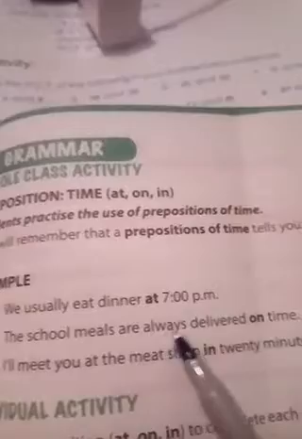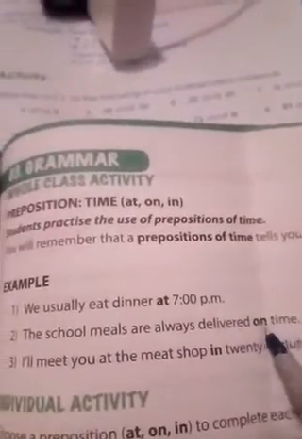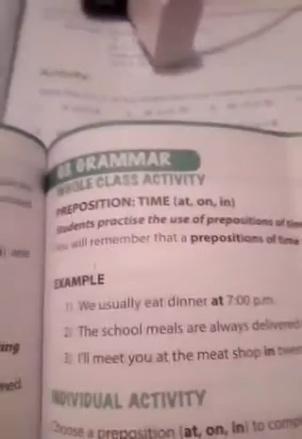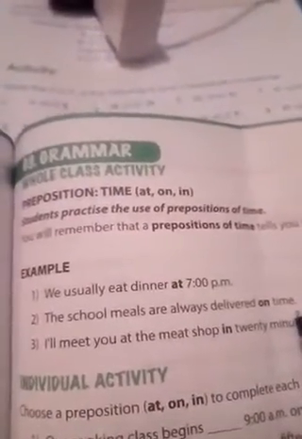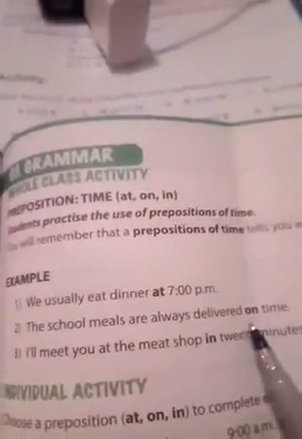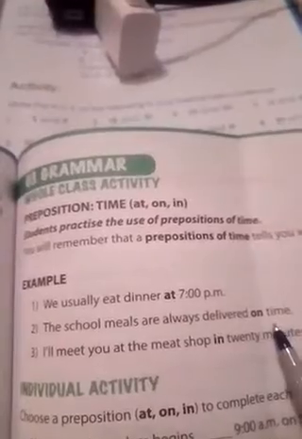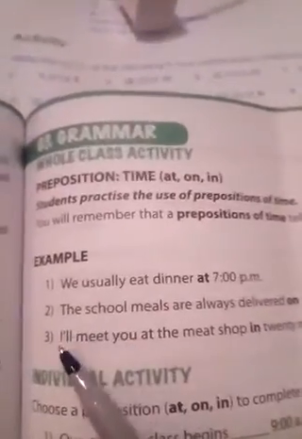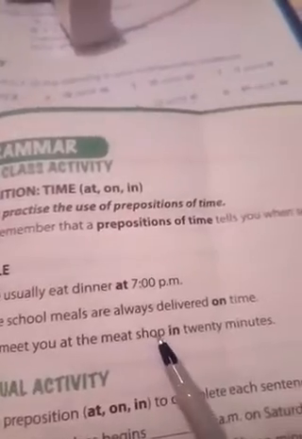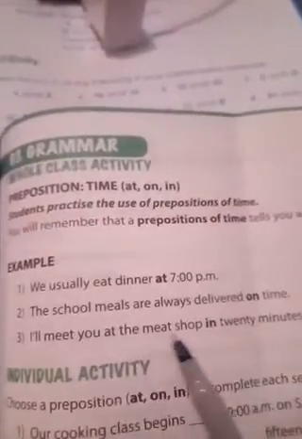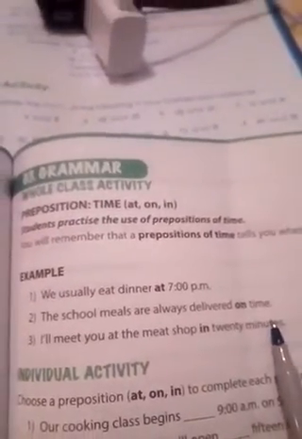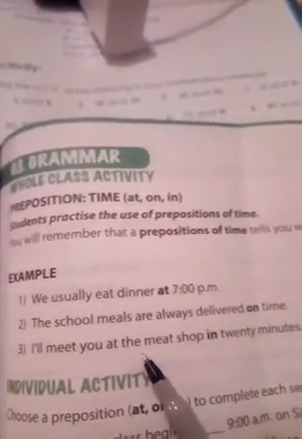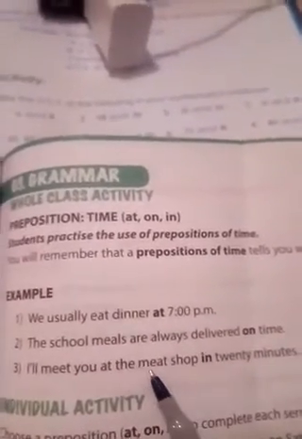The school meals are always delivered on time. So that's another simple sentence. It doesn't depend on anything else. All right? So that is what we mean when we talk about a simple sentence. I'll meet you at the shop in 20 minutes. Okay? So that is also a simple sentence.